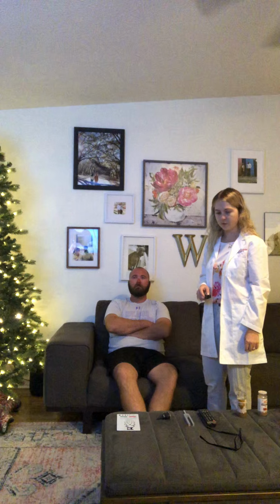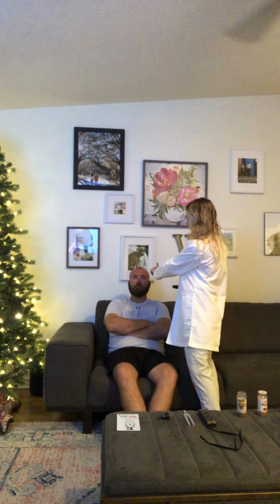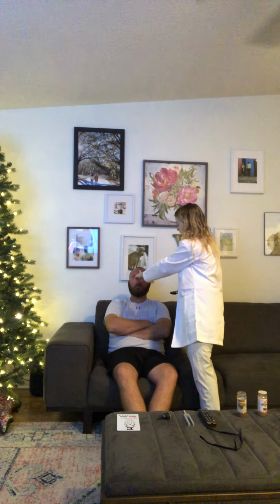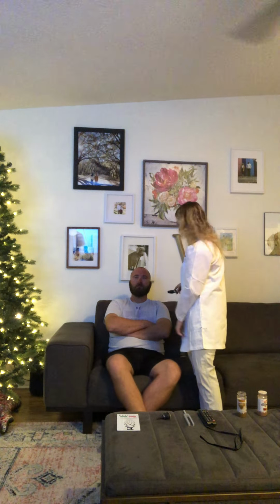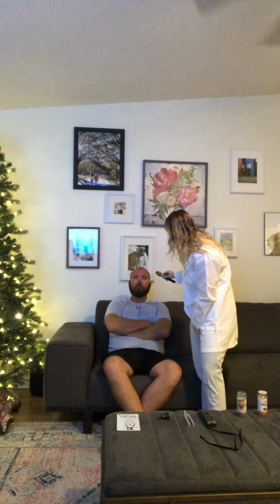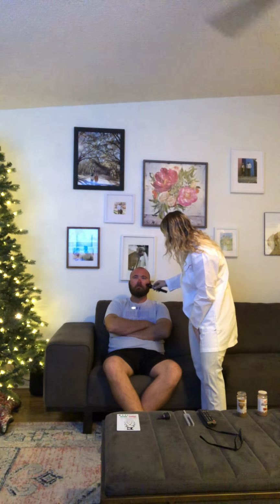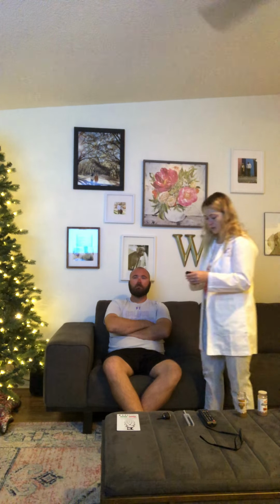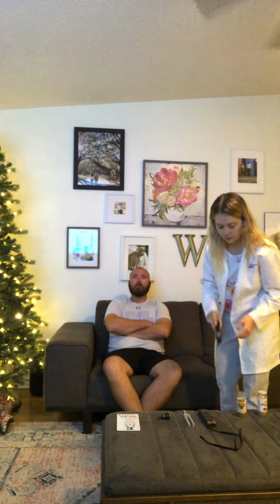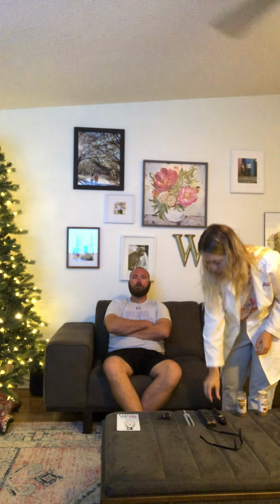Next I'm going to test by indirectly placing the light source in the left eye and checking for consensual reaction to the opposite pupil. So left eye looking for the right response, perfect, and right eye looking for the left, okay? So they were consensually reactive to light there.